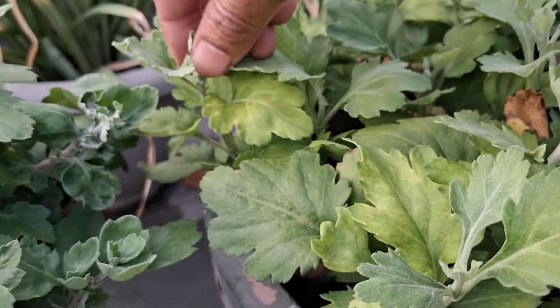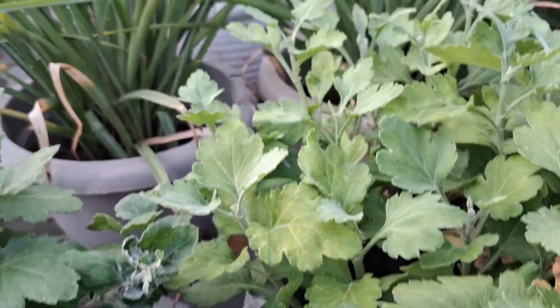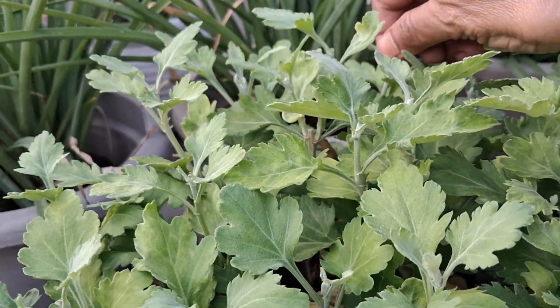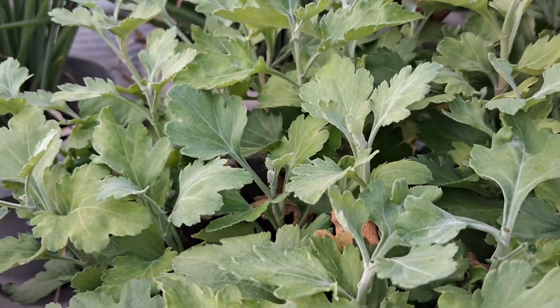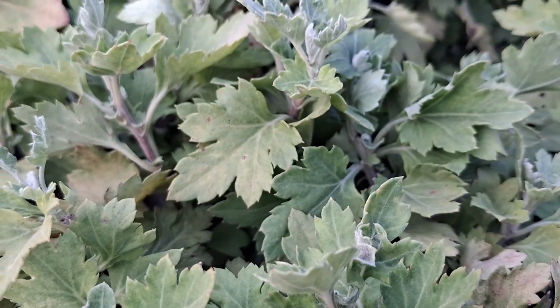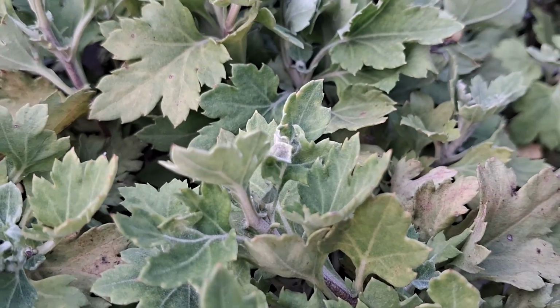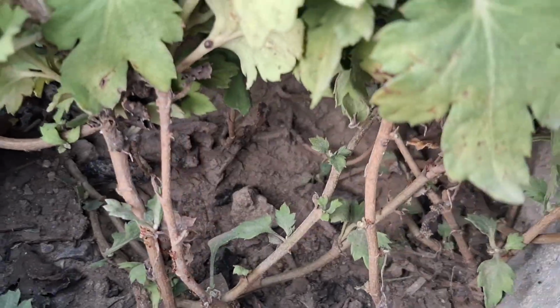You might also notice that in your chrysanthemum plants, the leaves are fading color. They are usually dark green, but now you may notice that they are light green or yellowish in color. This is also a very common problem in your chrysanthemum plants. And the most common problem that you might have in your chrysanthemum plant is mealybugs. But do you know all these problems have very easy solutions?